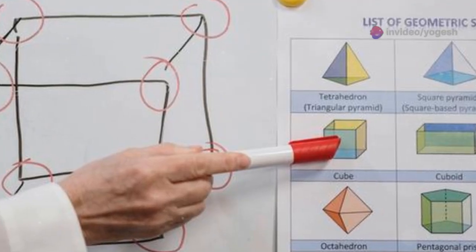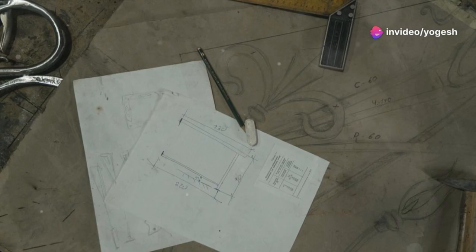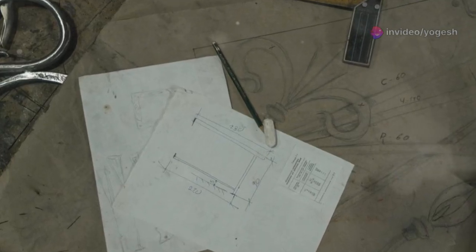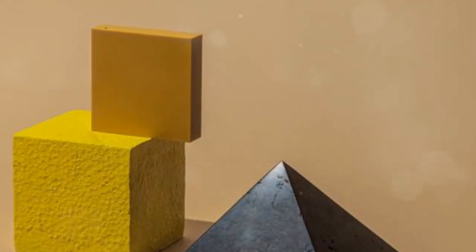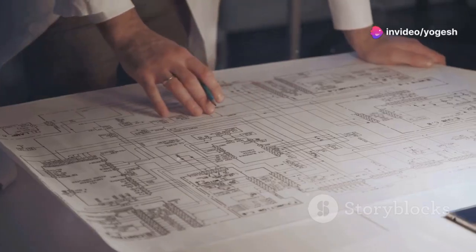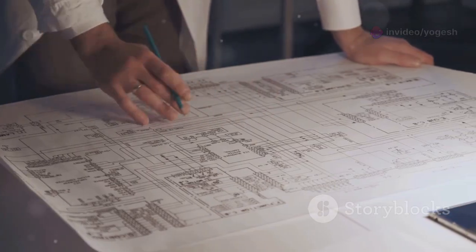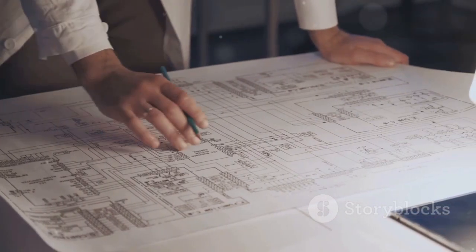Take a simple wooden block as another example. By drawing its front, top, and right side views, you capture every important detail about its shape and dimensions. With just these three views, anyone, anywhere in the world, can understand exactly what the object looks like and how big it is. Orthographic projection is the backbone of technical drawings, whether you're designing a skyscraper, a car engine, or a tiny mechanical part.